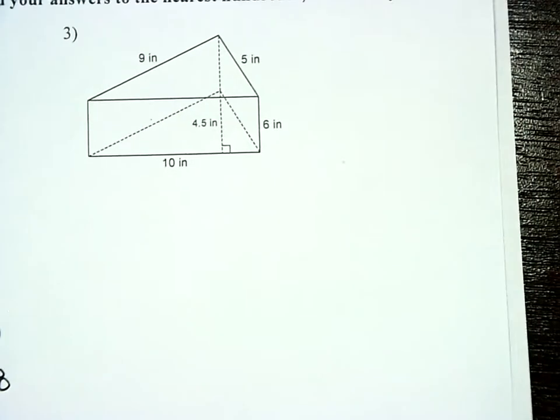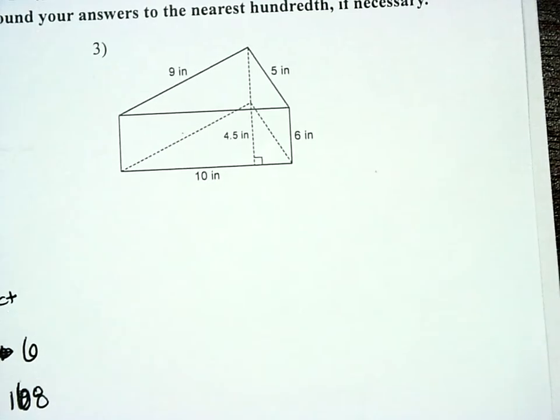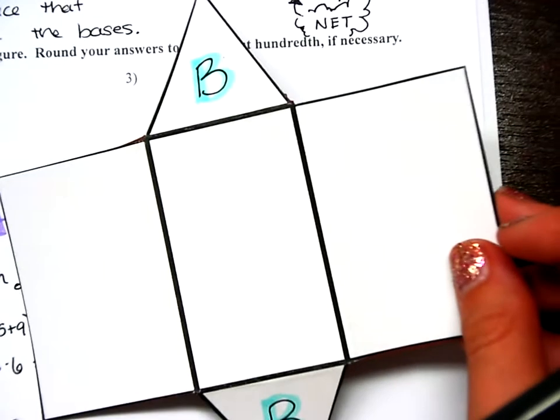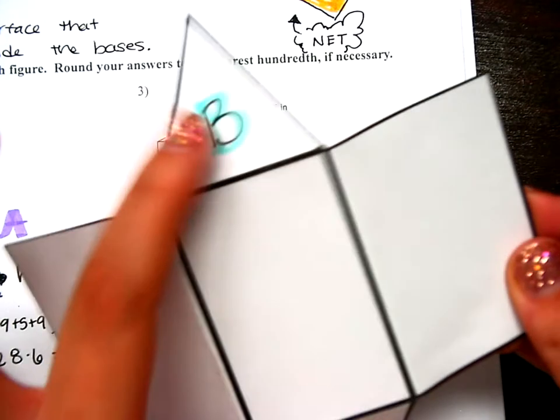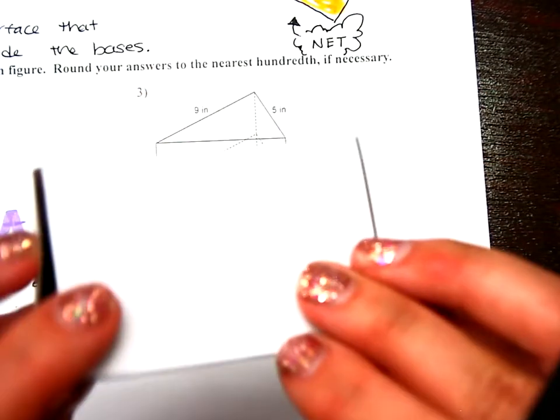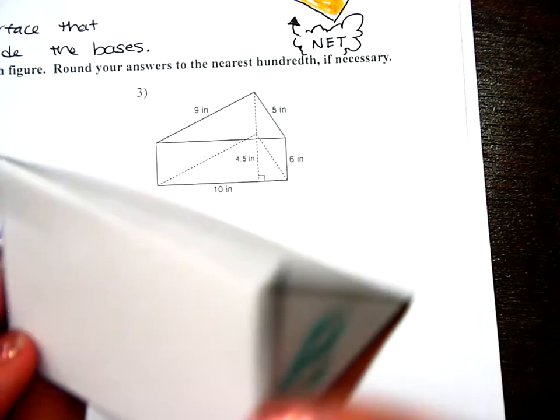Let's move on to our triangular prism, so kind of like our very first example I showed you guys above. All right, so this one we've got this net right here, and it'll be a little different than the picture, but the same idea. So we've got our two bases are the triangles, and then if we were to fold this up, we have a triangular prism, right?